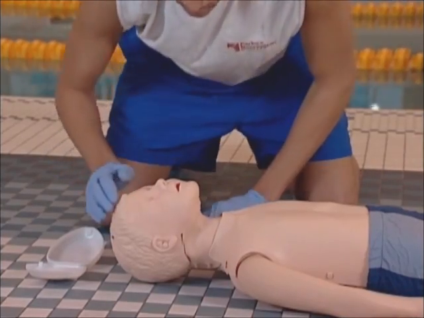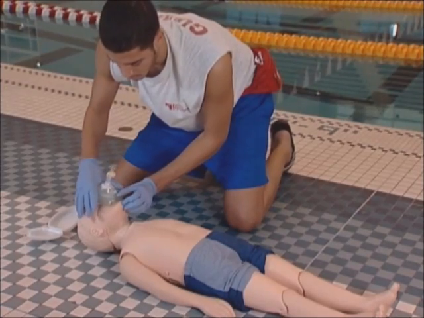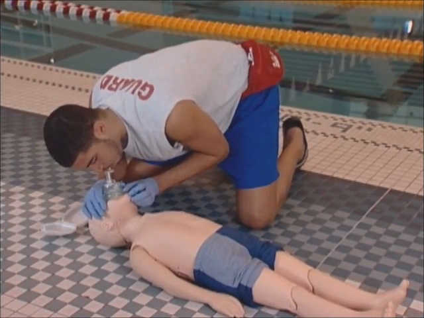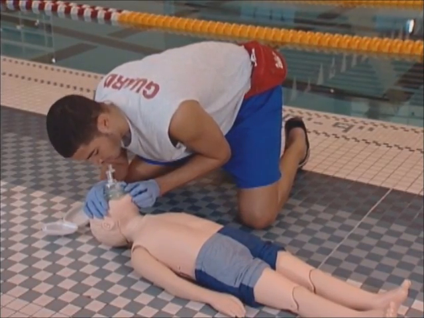If the child has a pulse, but there is no movement or breathing, replace the resuscitation mask and continue rescue breathing. One breath about every 3 seconds.